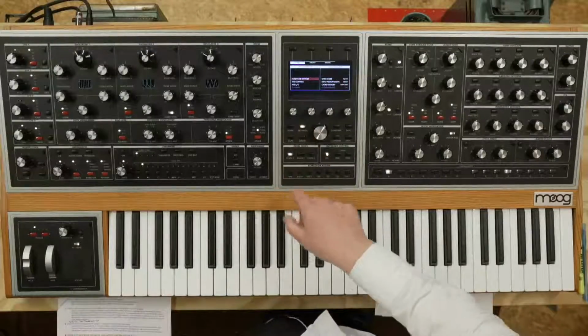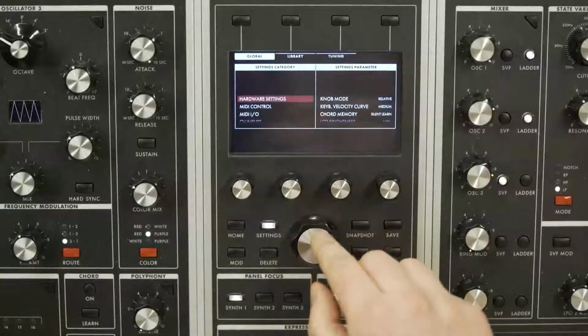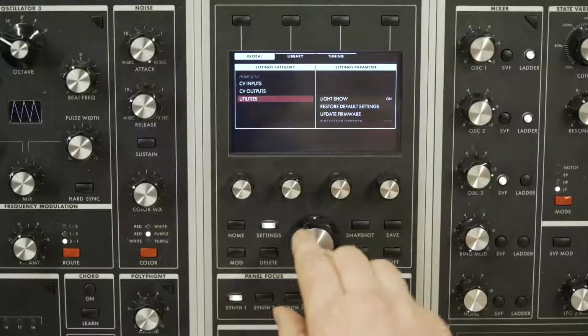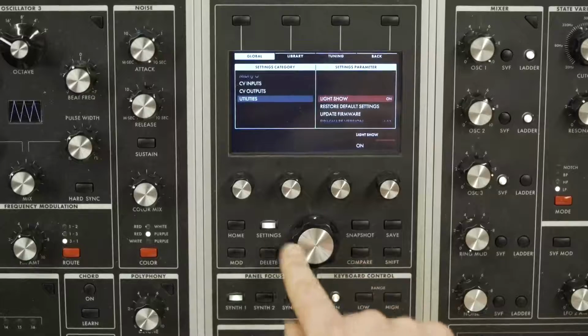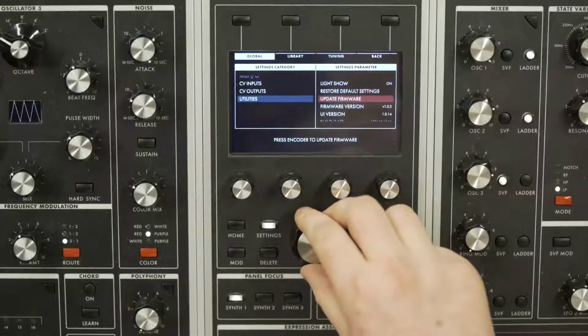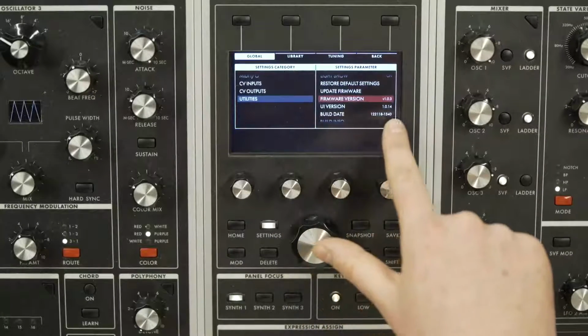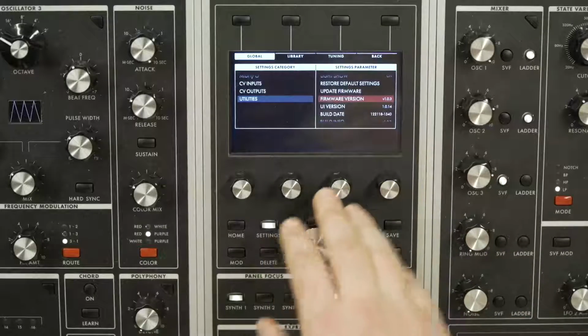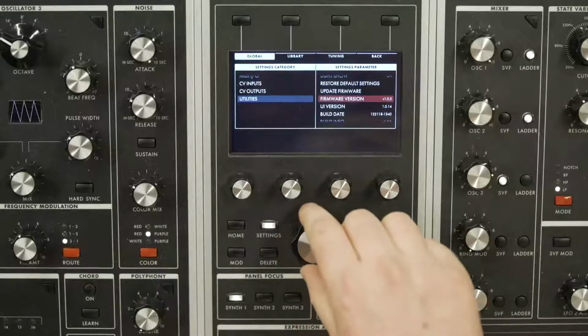After which you can put it into the back of the Moog One, and on the panel here, hit the settings, hardware settings, utilities down at the bottom. Click the encoder. If you go down here, you can see the firmware version that you're currently on. I'm on 1.0.3, so I'm not actually going to do the update here.